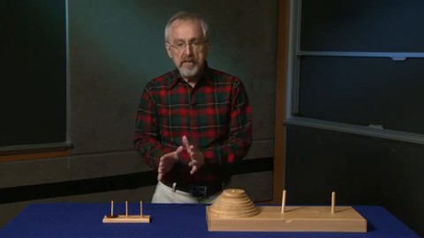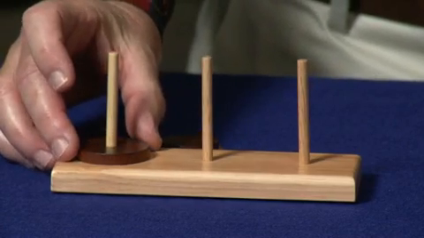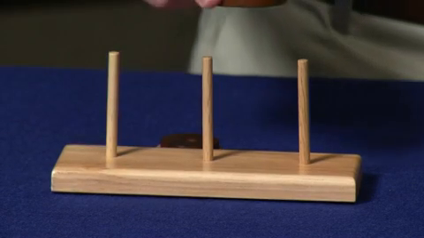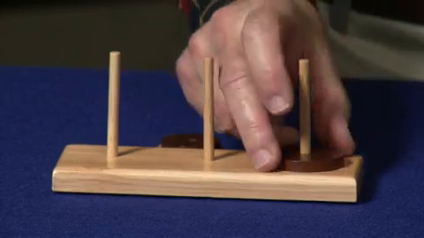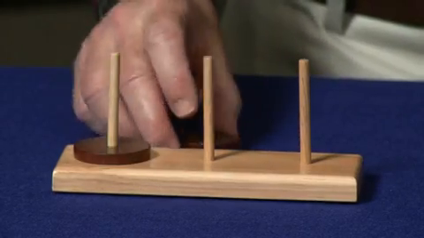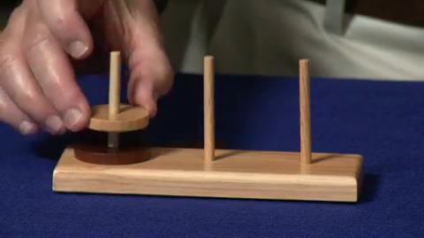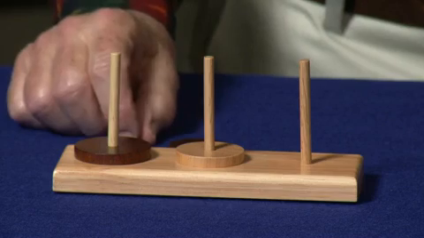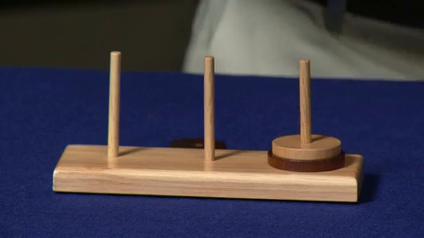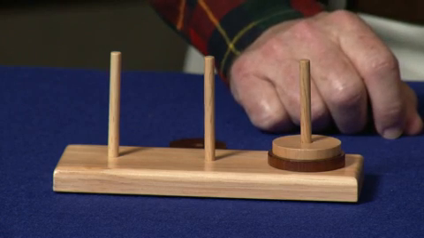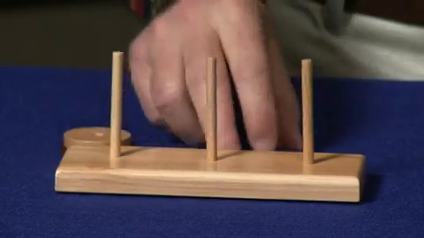So let's go and look again at the n equals 3 problem. Here's the n equals 1 problem. This is simple. We just take it from tower 1 to tower 3, and we're done. Now, if we have the n equals 2 problem, an even number of disks, our first move is to tower 2, then to tower 3, and then to tower 3 again, and we're done.